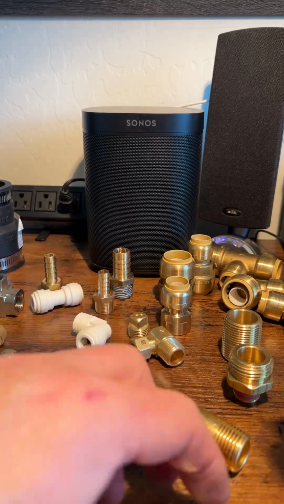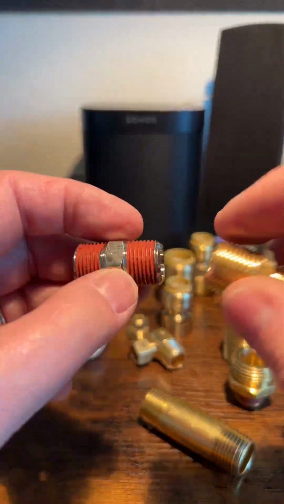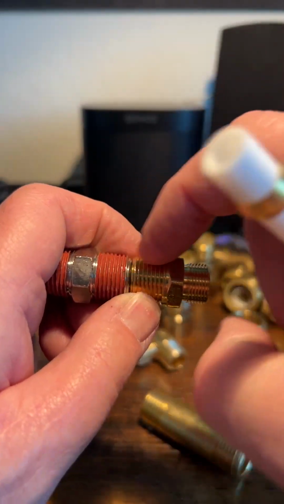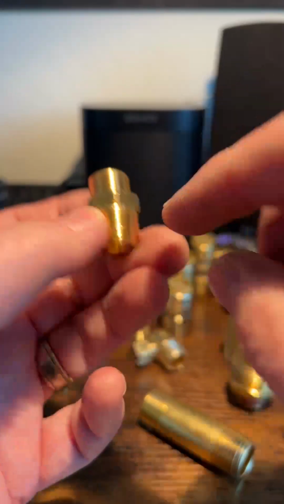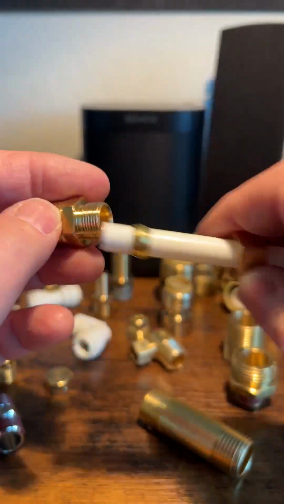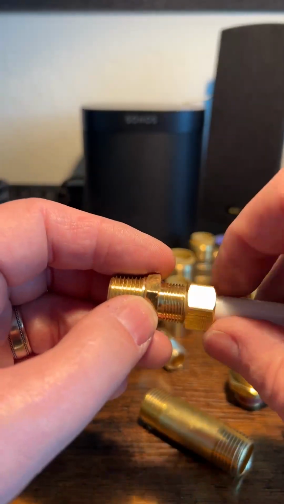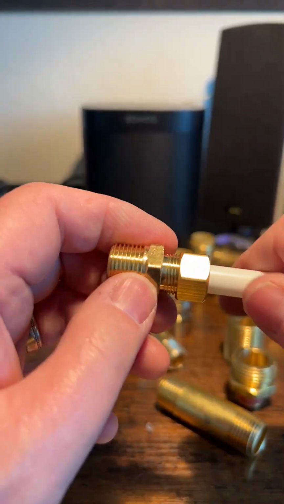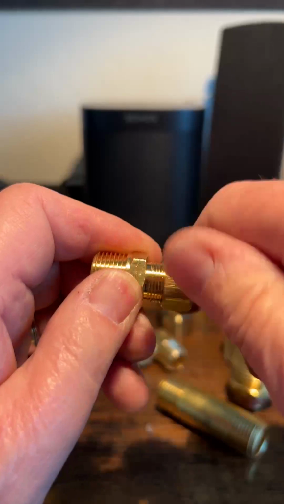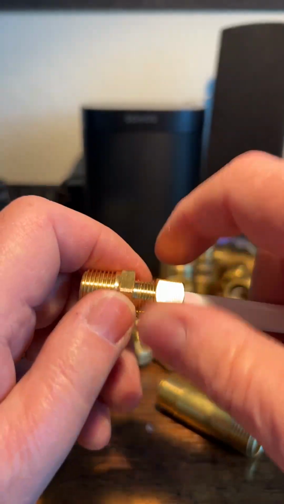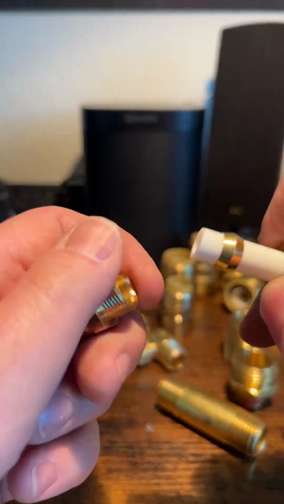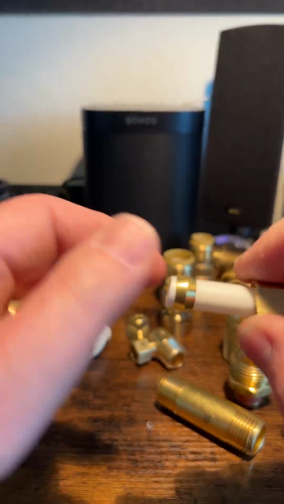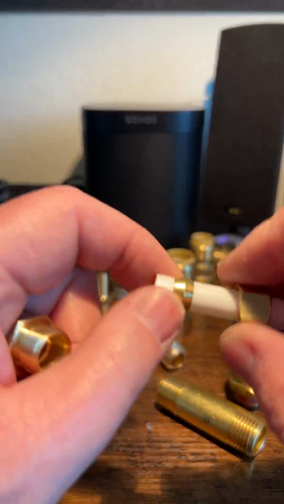So these are those nipples I was talking about, right? I have this size memorized. I know that this is a 3/8 male pipe thread by 3/8 compression adapter, right? So how does the compression work? There's a metal ferrule. They call this a ferrule, okay?